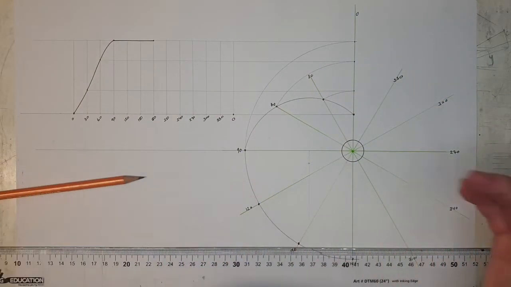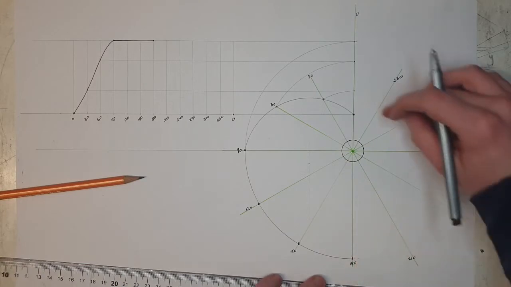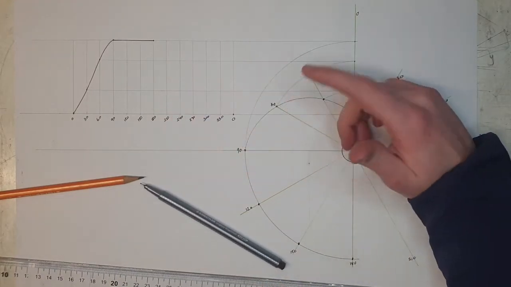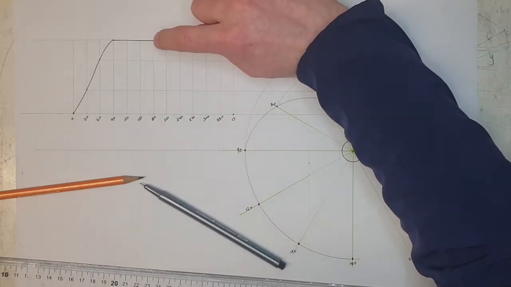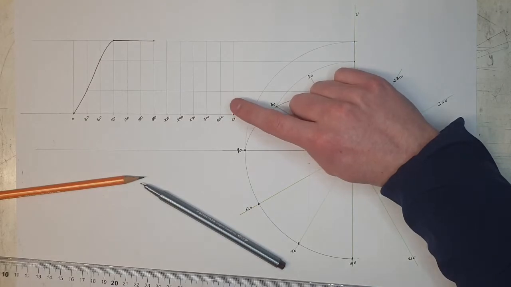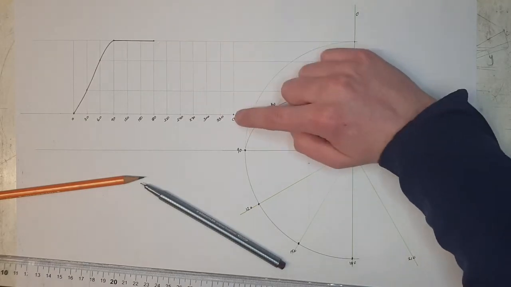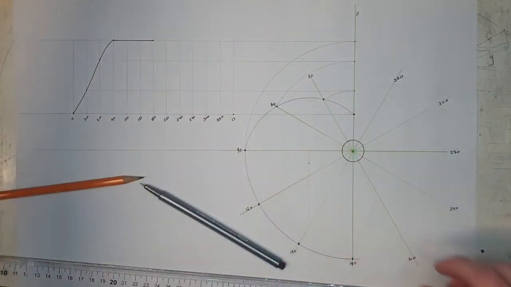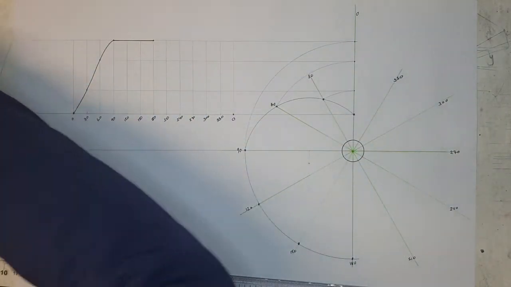Now, the remaining section, so from 180 right back around to 360 or to 0, is simple harmonic motion. Now that starts here at 180 and it's going to finish at 0. So we're going to have a fall in simple harmonic motion from 180 down to 0. Now luckily for us, this section is actually already split into 6 parts.